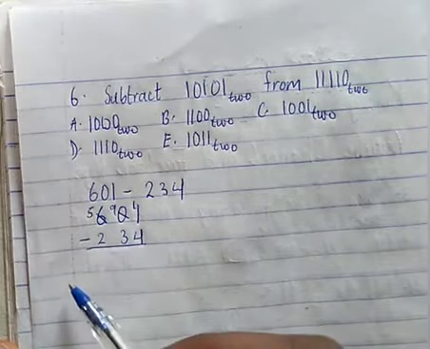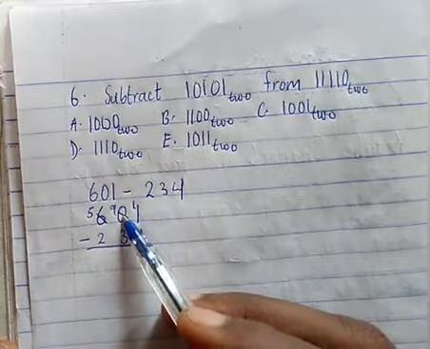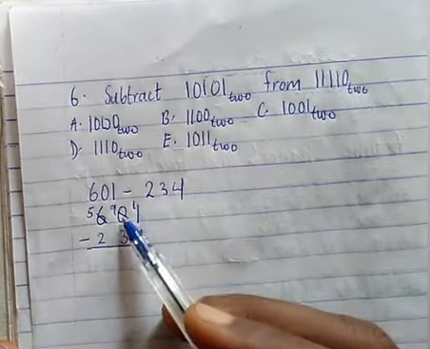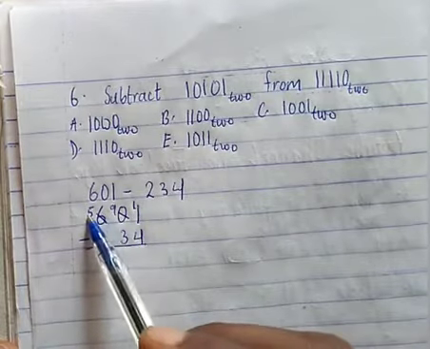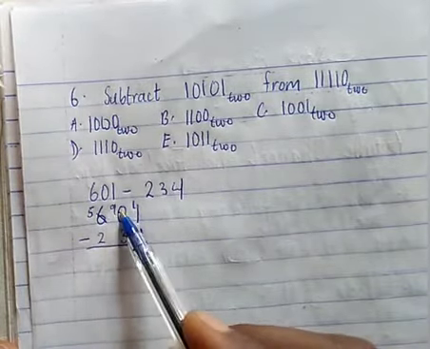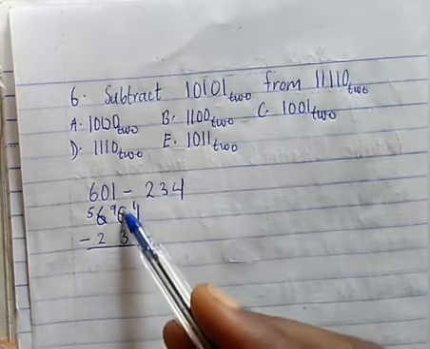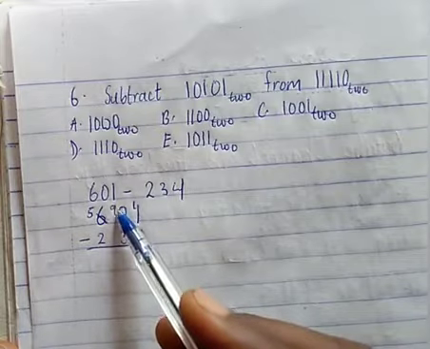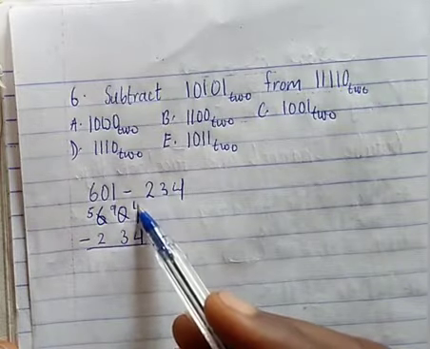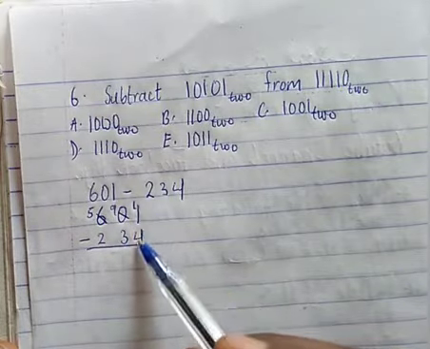What I mean is that when you borrow 1 here, 6 minus 1 is equal to 5, and you carry it to the next digit, so it becomes 10 because we are dealing with base 10. Anytime we borrow a number, the number that we borrow becomes 10. 10 plus 0 becomes 10. 10 minus 1 becomes 9. So we have 10 left. 10 plus 1 becomes 11.